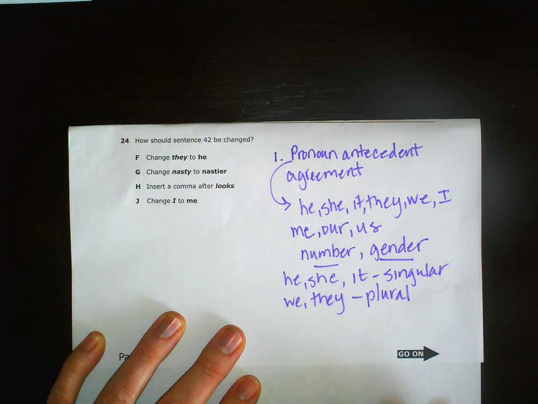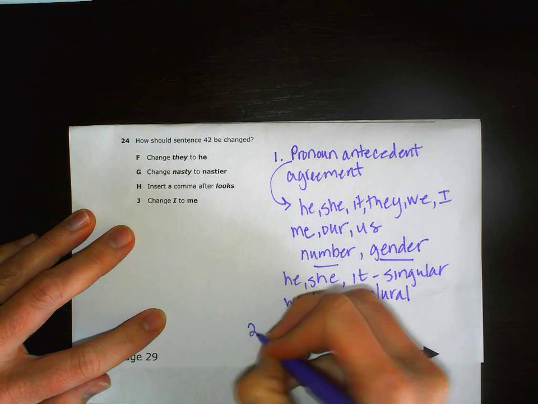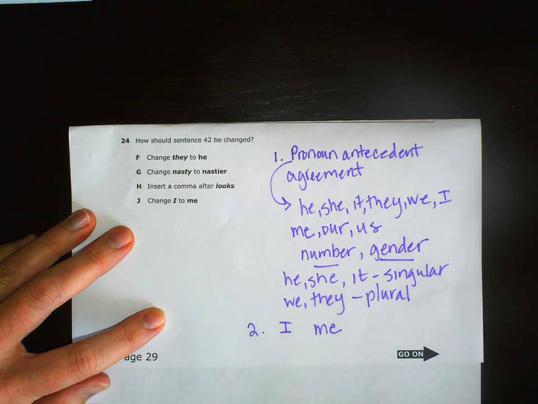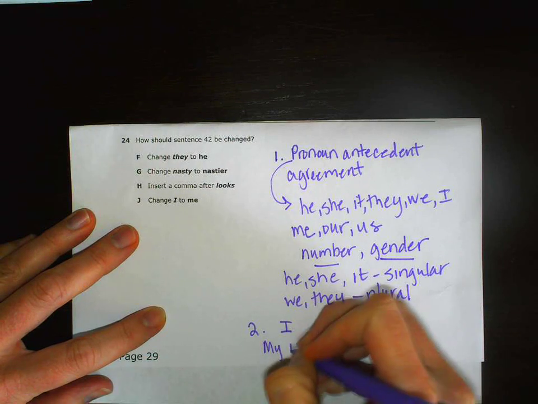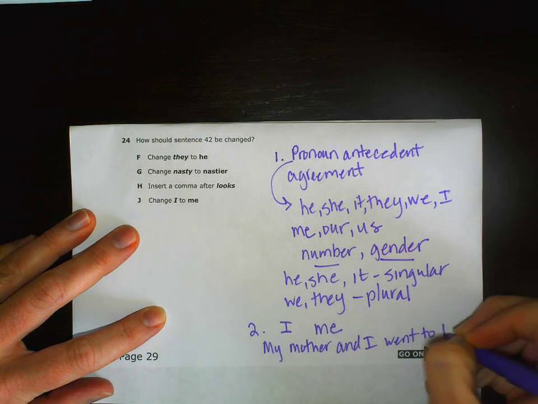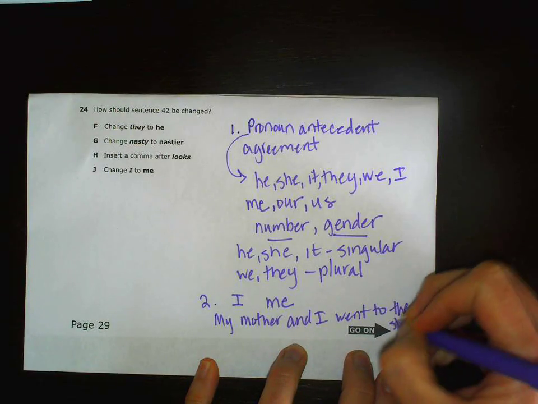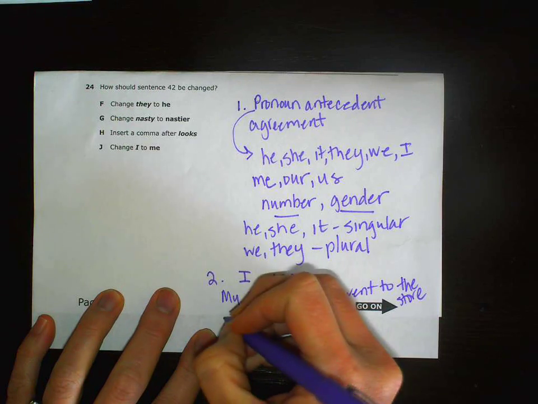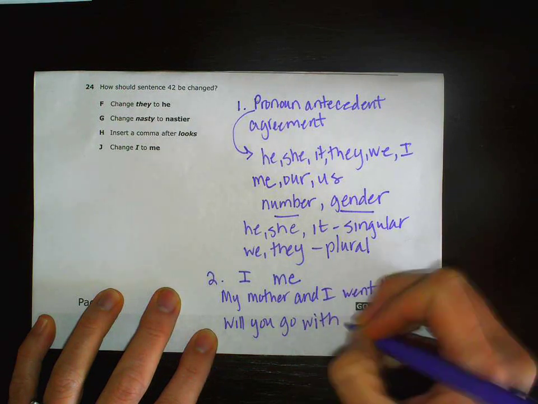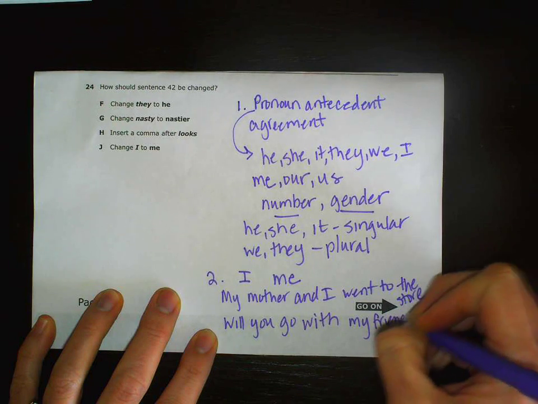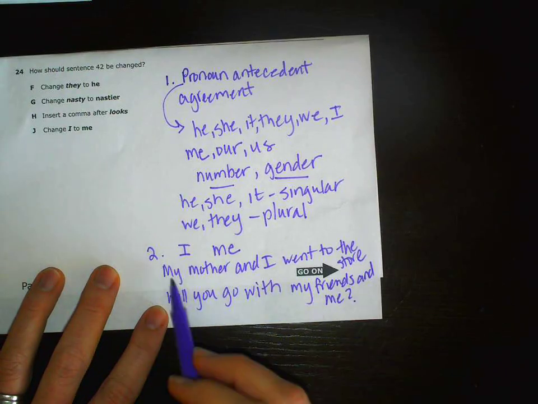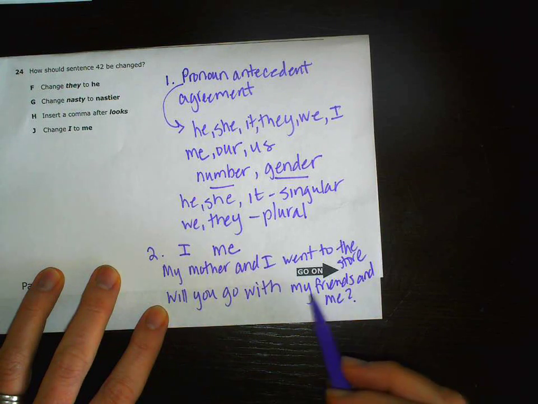So the other skill we need to go over is when to use the pronoun I and when to use the pronoun me. Now this means like my mother and I went to the store. Or will you go with my friends and me? Now the other person always goes first. So like my mother always comes before I, and my friends always come before me.